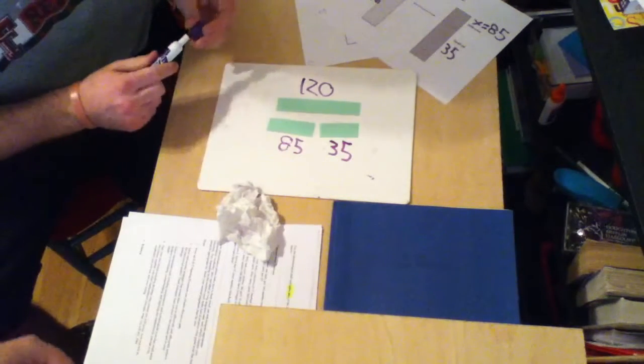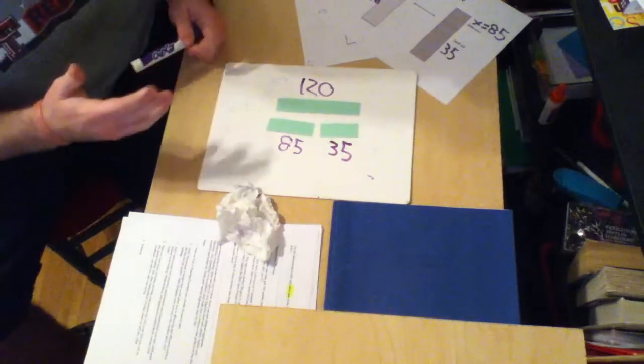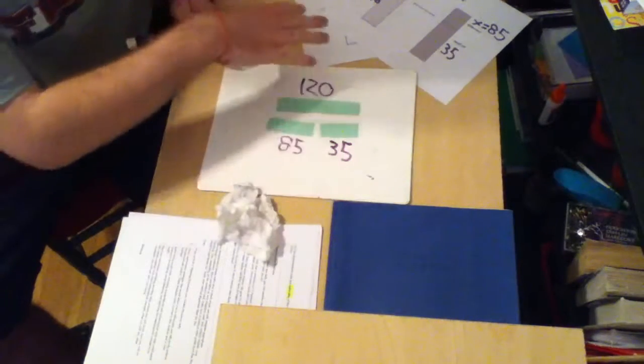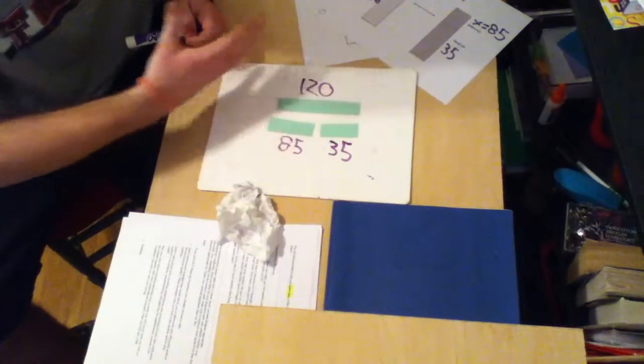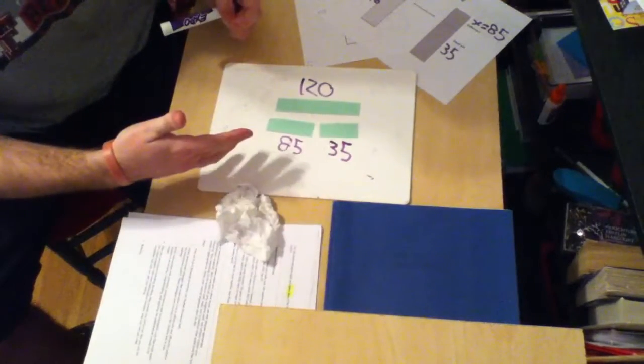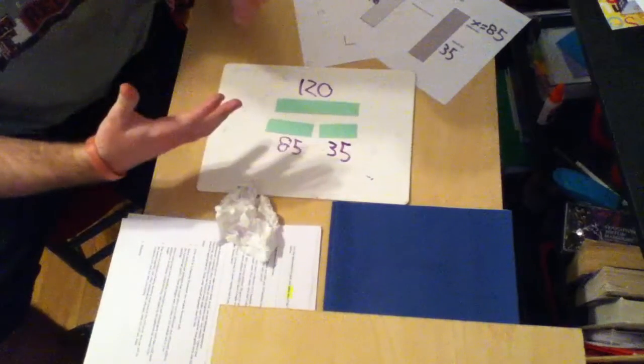And that is how we can take word problems and apply specific diagrams to them, and they can help us solve word problems in a more visual and helpful way.